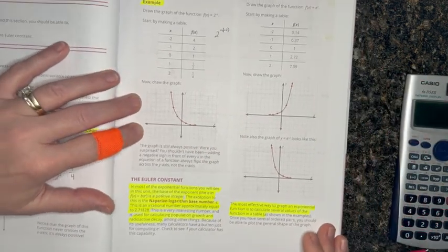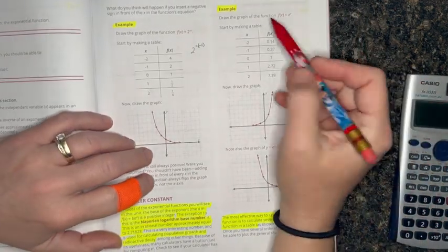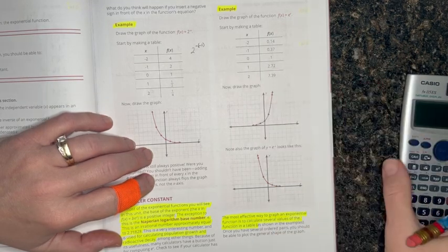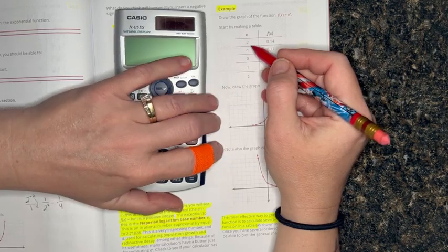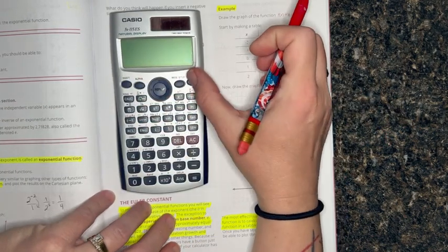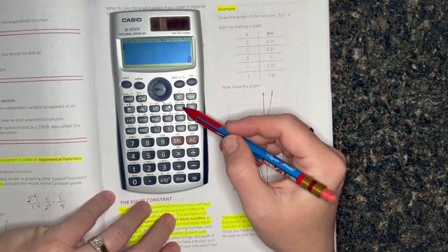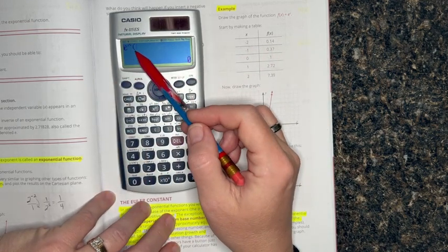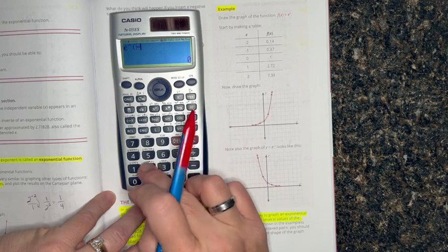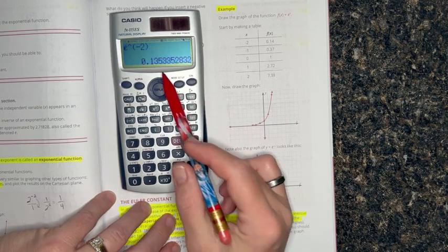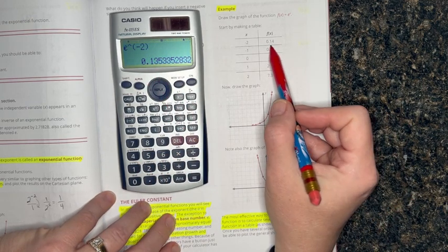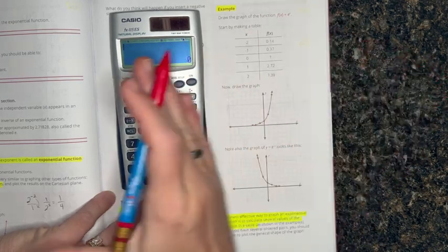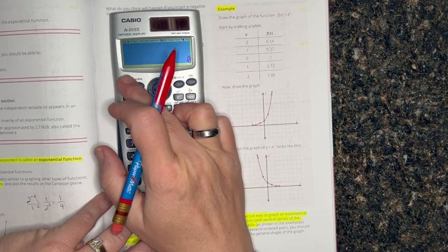Looking at an example up here. Draw the graph of the function f of x equals e to the x, okay? Remember, now we still have our x values going in. So let's turn this on. My e to the x is here. So I'm shifting, pulling up my e to the x. E to what value of x? I am doing -2 to start, equals 1.35. They've rounded it to 1.4. All right, they've done it for you. I'm just showing you how to do it on your calculator, okay?